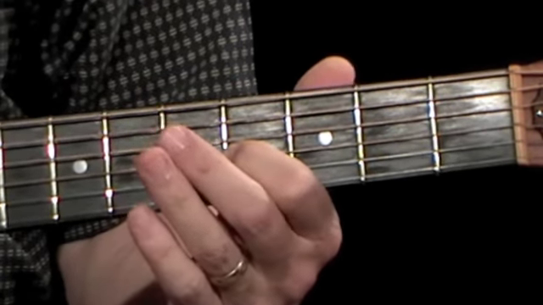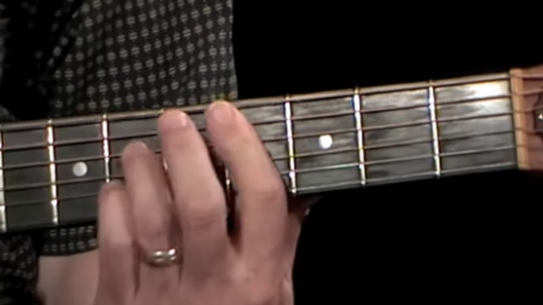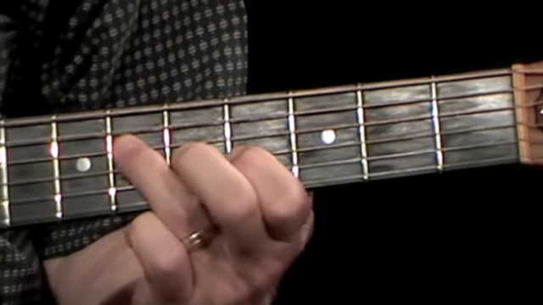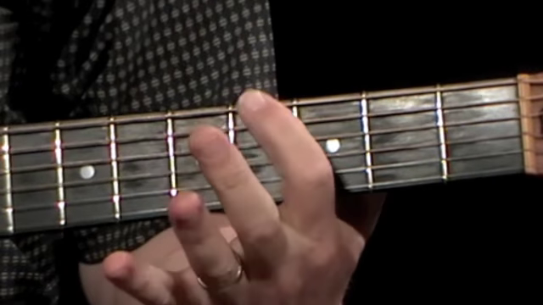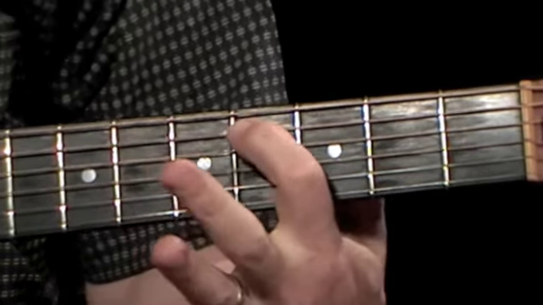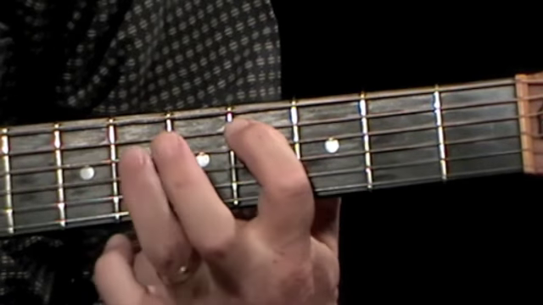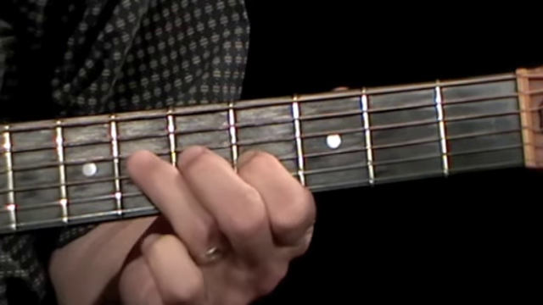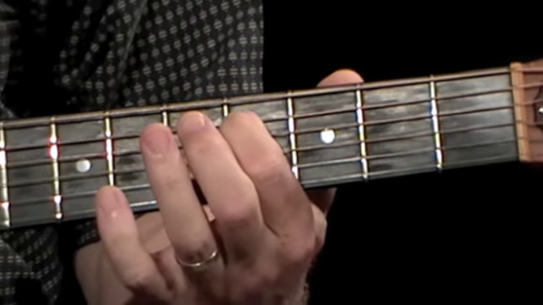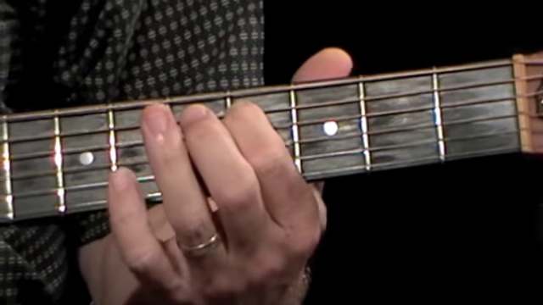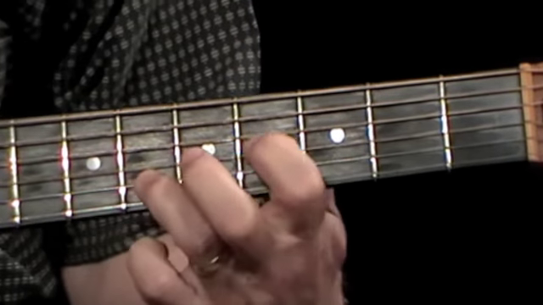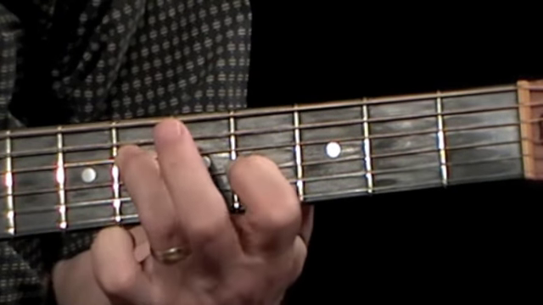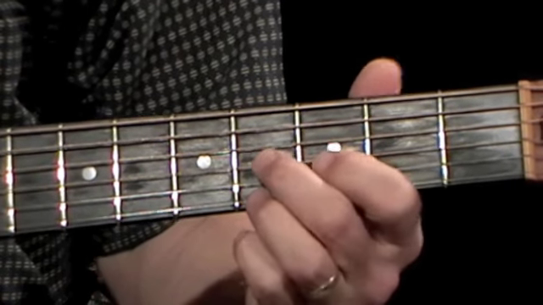And I especially like this shape as an arpeggio form, because if you play it off the 5th string root here, you've got a perfect zigzag. And this provides us with all sorts of improvising opportunities, using little bits of chord, effectively shapes within shapes.